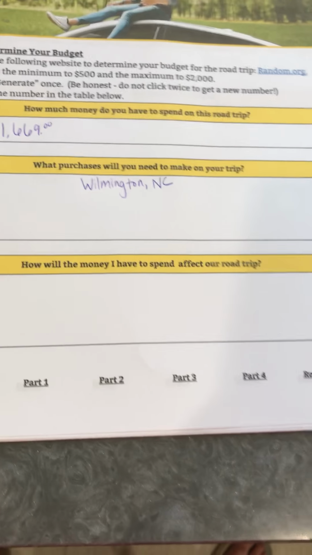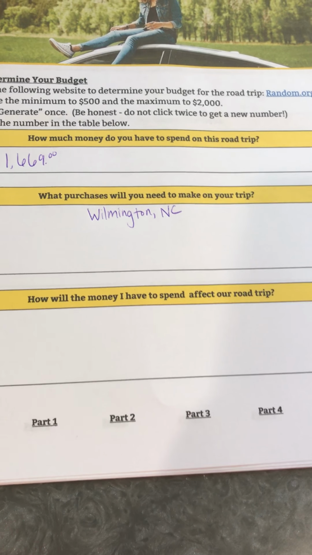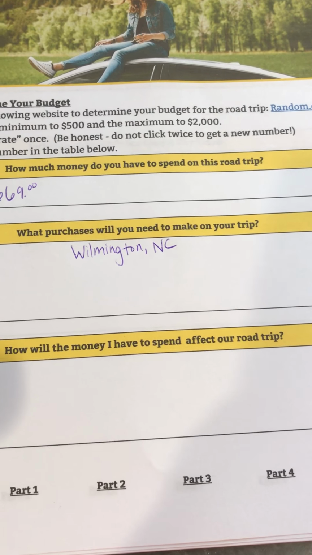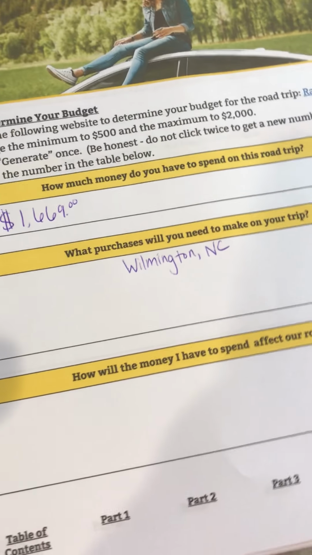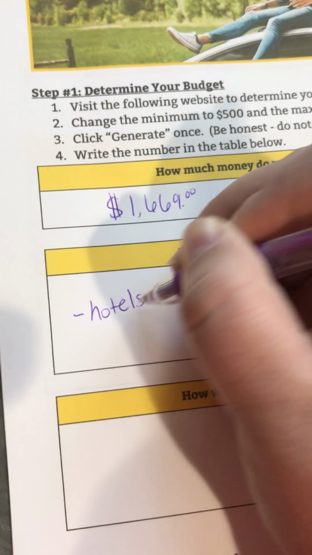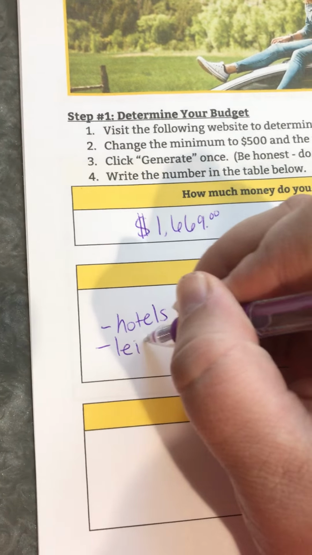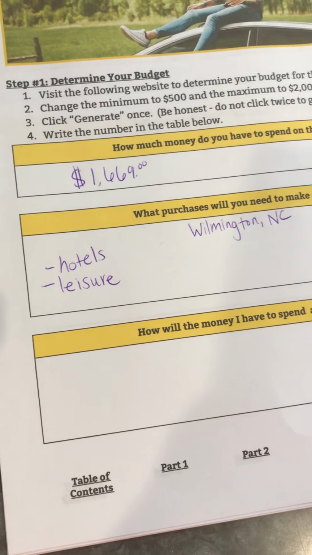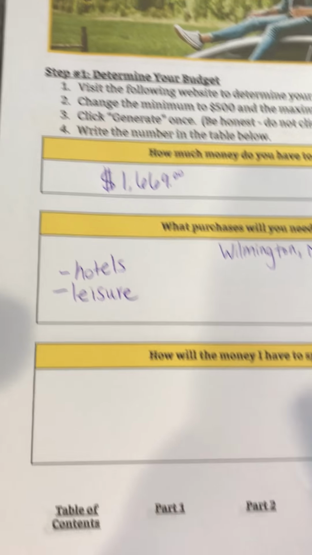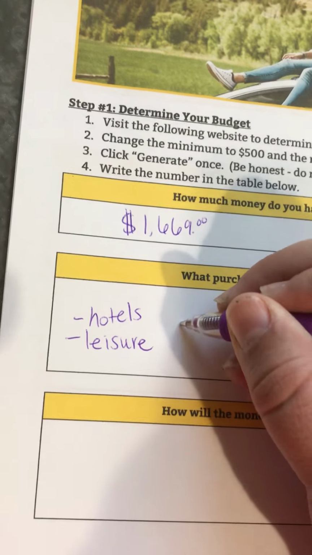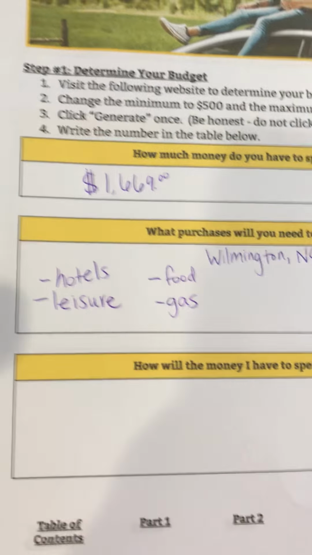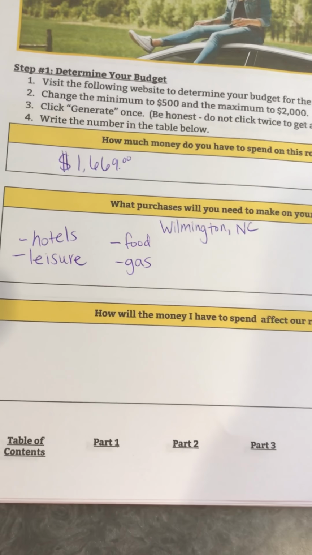All right. What purchases will I need to make for my trip? Well, I know, since I have been to Wilmington, that it only takes less than 8 hours to get there. So most of my money I'm going to spend on hotels, leisure, which is like fun activities, amusement parks, aquariums, anything that's going to cost money to get into the attraction. And then I'm going to spend money on food, and then probably the least amount will be on gas. So that's why I'm going to put it in that order.